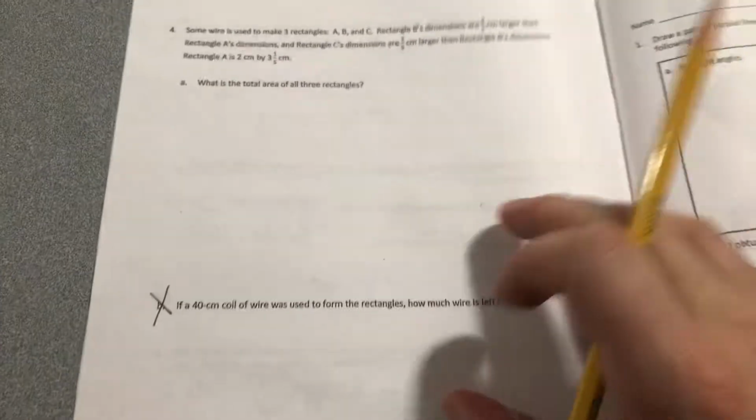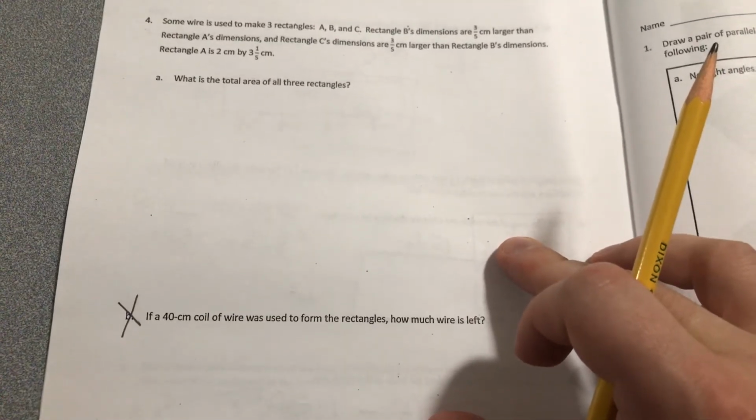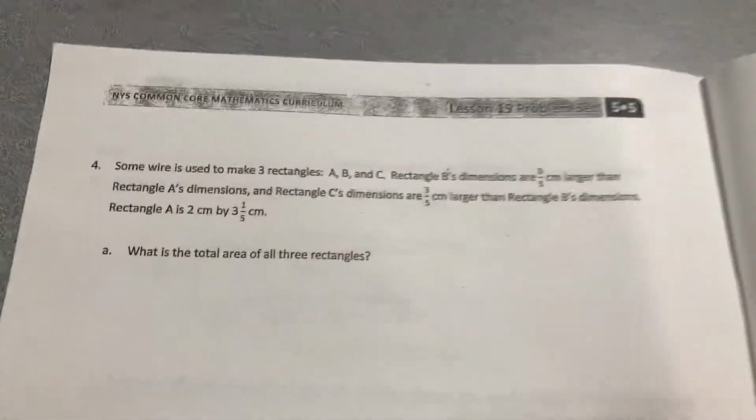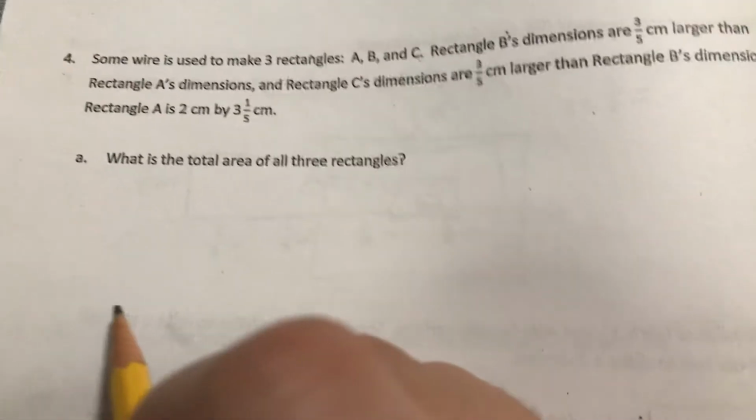And it is problem 4. And for problem 4, you don't have to do letter B. If you want to try, make it a really challenge yourself, go ahead. But I'm only requiring you to do letter A. It says number 4, some wire is used to make 3 rectangles, A, B, and C.